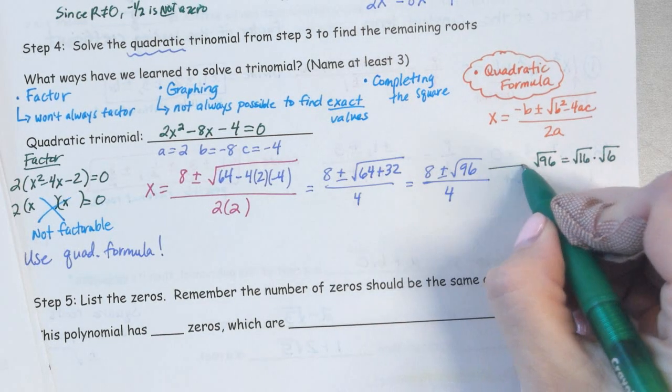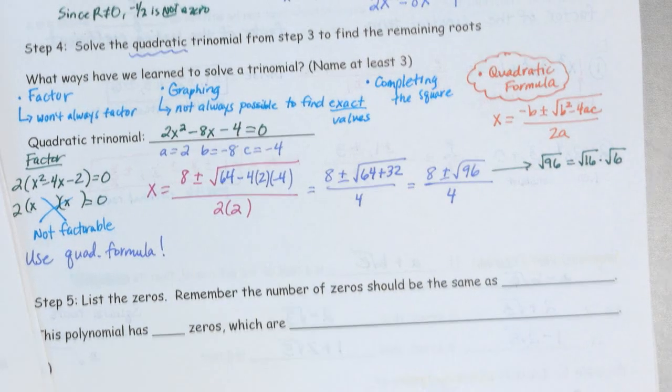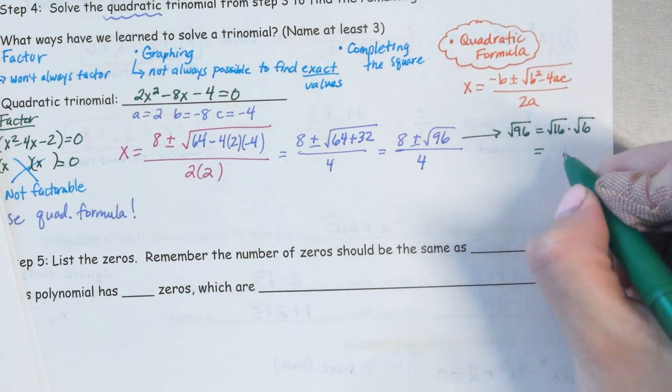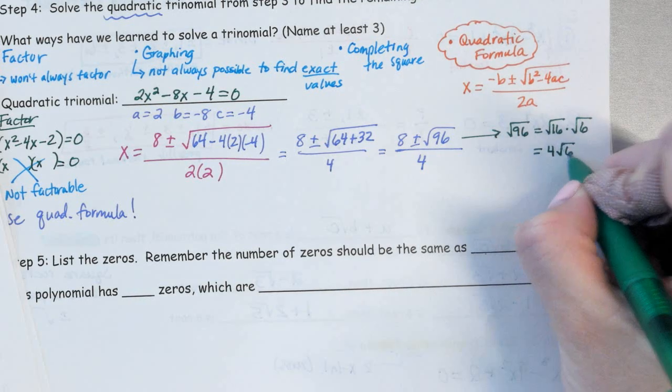Okay, and I do like the little sidebar like this, so I just don't have to keep writing that out. And then what does that simplify to? 4. Yep, 4 root 6.